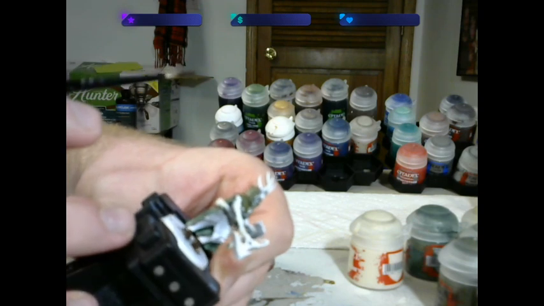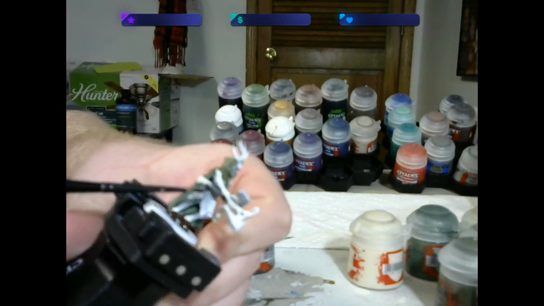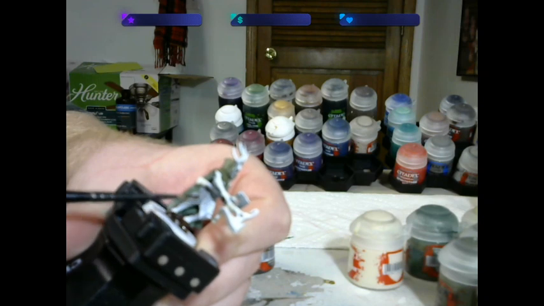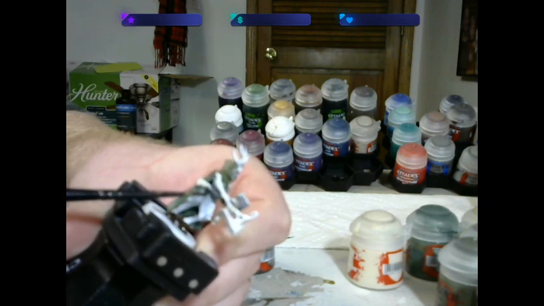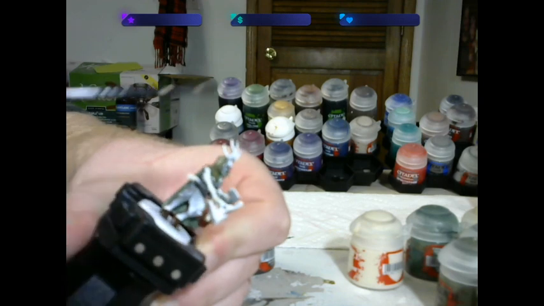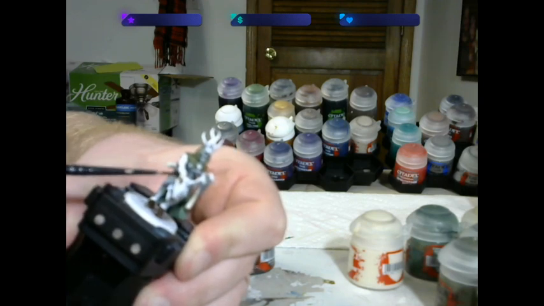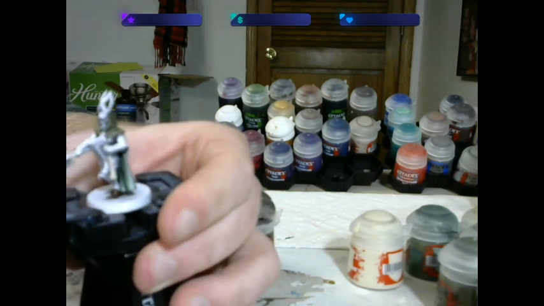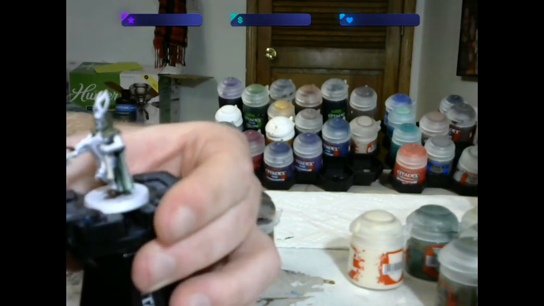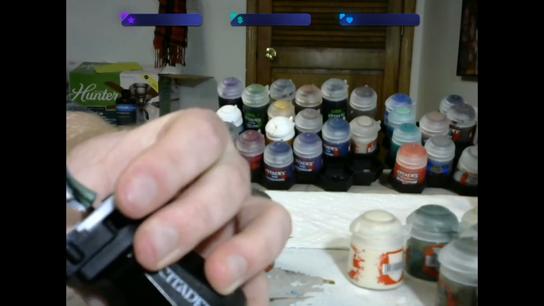I just didn't follow my own advice. So there's a guard here, or leather wrapping, underneath the arm and underneath the hand. And I just started painting the leather glove that wraps around the hand guard. Like a big old dummy. It's fine though.